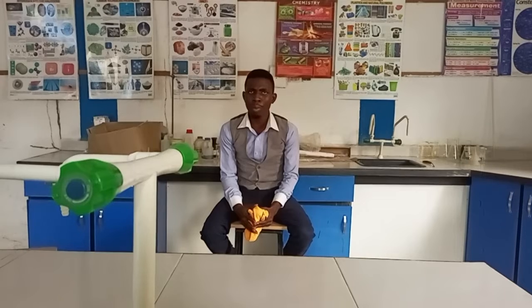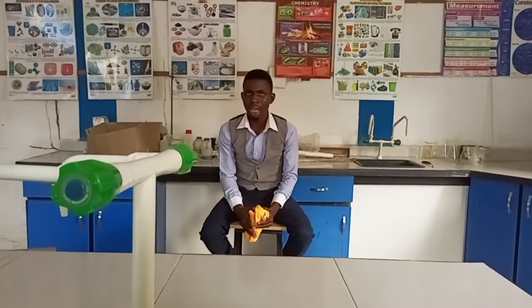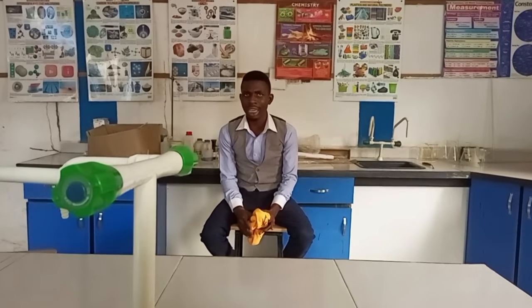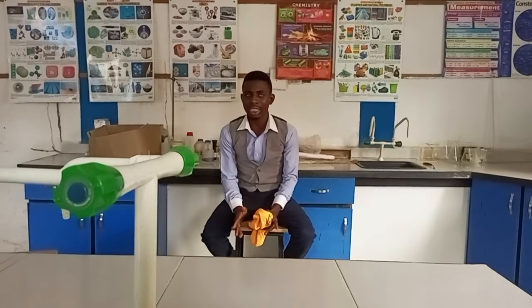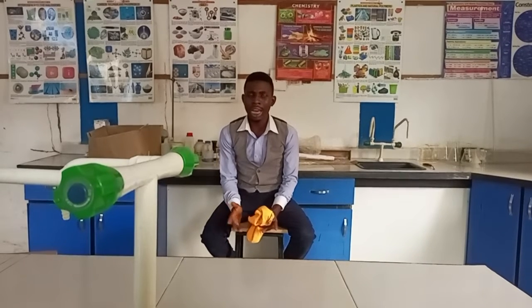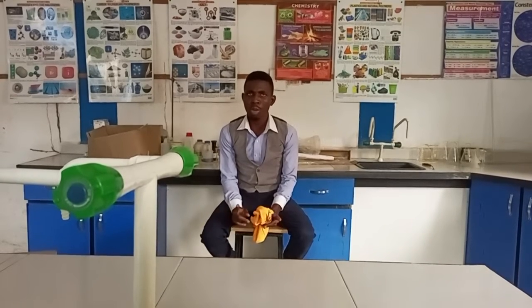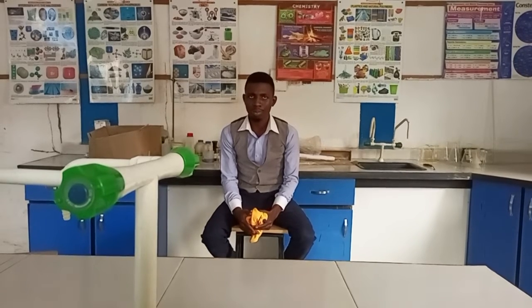Now, for example, if in the question you have been given a strong acid titrated against a weak base, in that experiment, what are you expected to use? Methyl orange. Methyl orange is suitable when you have a strong acid titrating against a weak base.